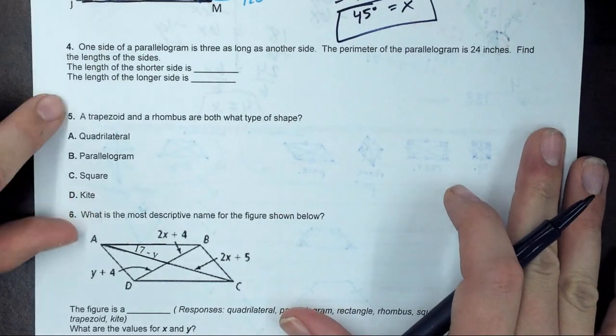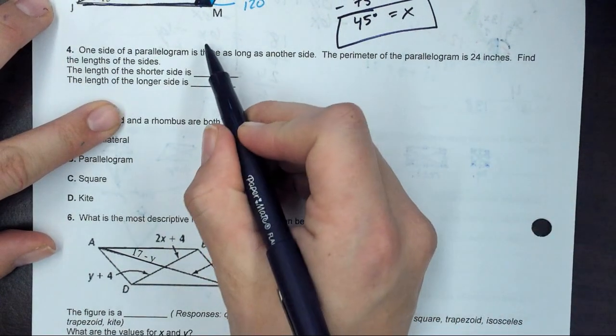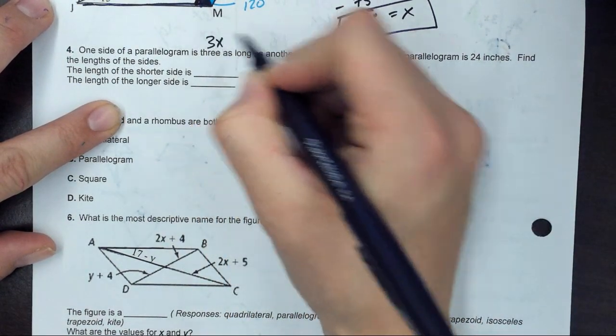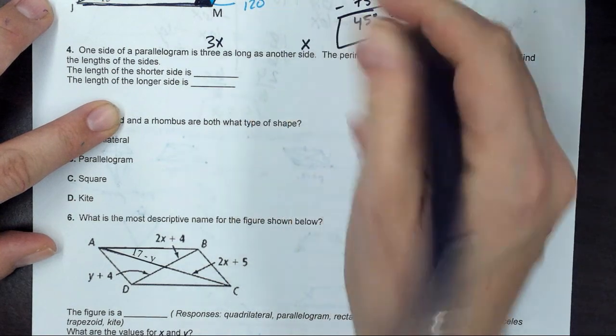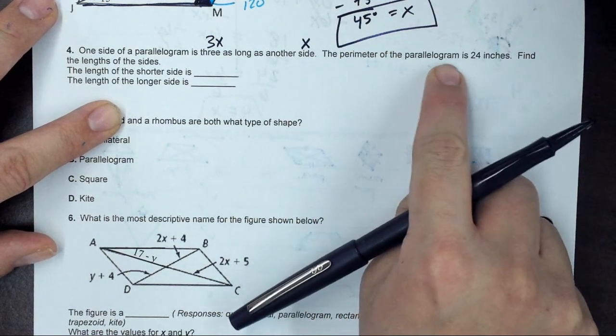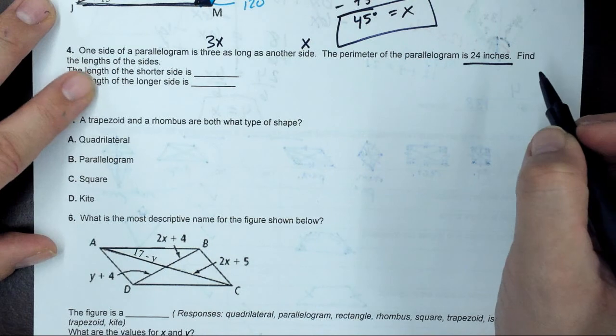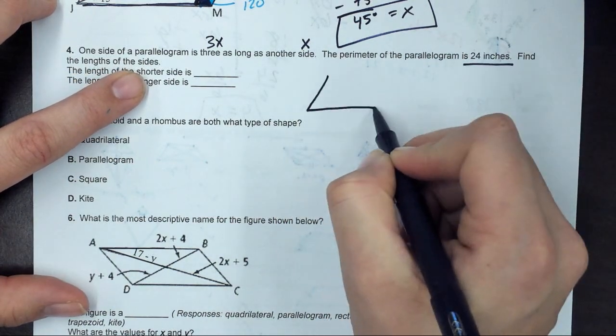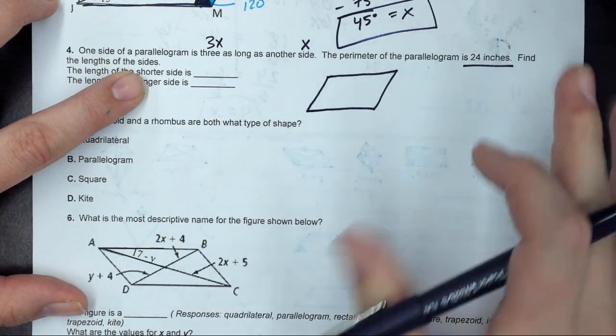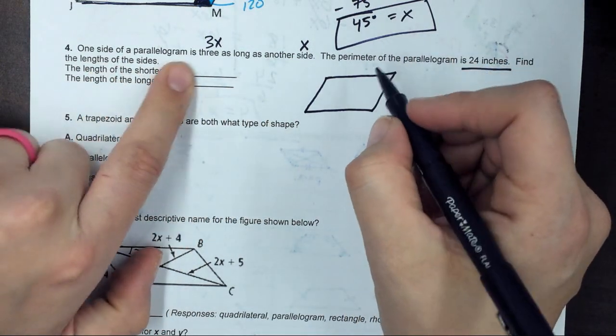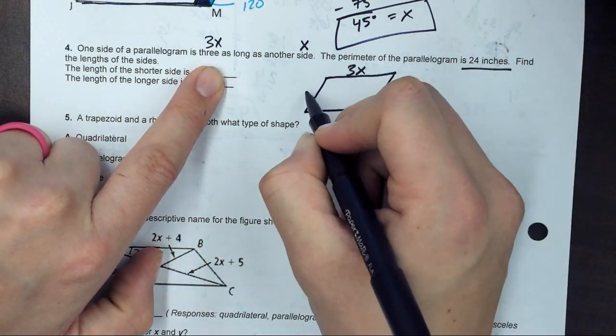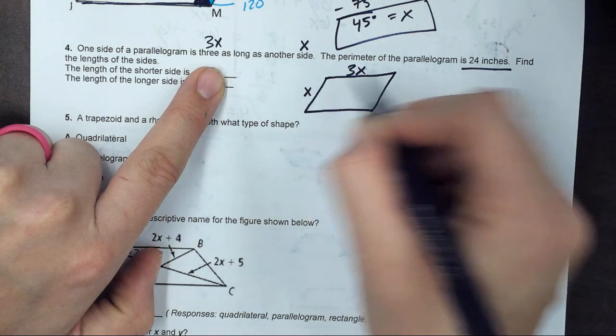All right, number 4. One side of a parallelogram is 3 times as long as another side. So the other side is x. The perimeter of the parallelogram is 24 inches. Find the lengths of the sides. So I'm going to draw a parallelogram. Could be a rectangle, could just be a regular parallelogram. Again, they said one side is 3 times as long as the other side. So it looks something like this.